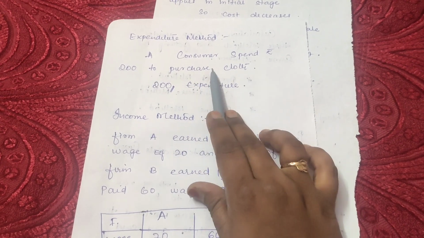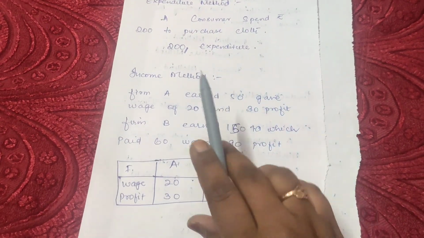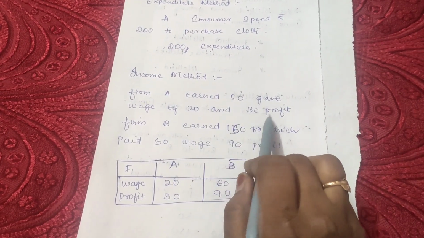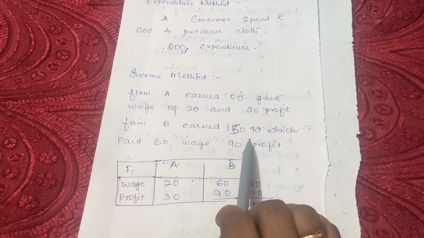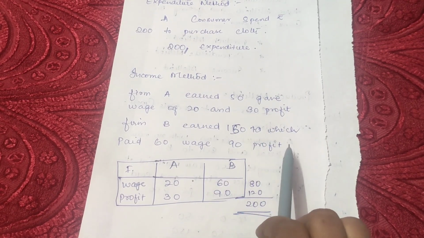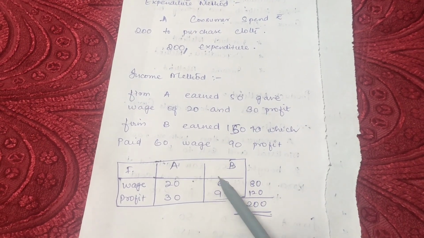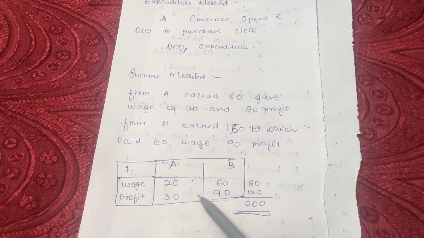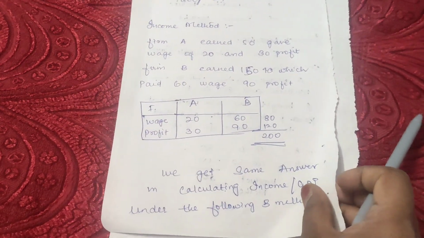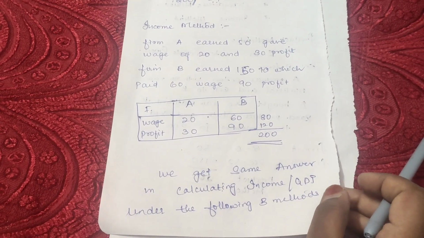So 200 rupees under the expenditure method. Income method: Firm A earned 50, gave 20 as wages and 30 as profit. Firm B earned 150, paid 60 as wages and 90 as profit. When you add the wages of both, 80, and the profit of both, 120, again we'll get the income also as 200. In this method we'll get the same answer.